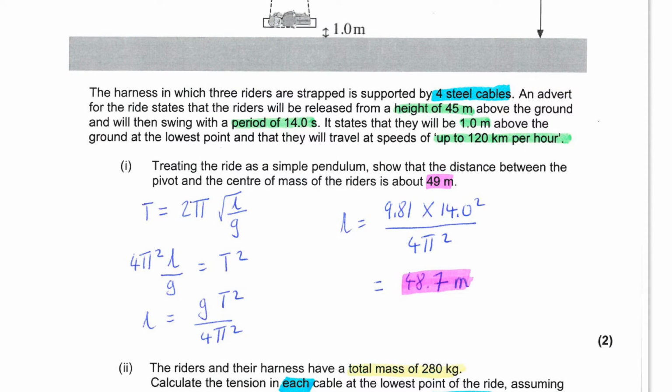So here you can see I have rearranged the equation first of all, and then I have substituted in the values given. So g just comes from the datasheet, 4 pi squared is a constant. I'm only actually bringing the value of 14 in from the text. This gives me an answer of 48.7, consistent with the value given. Note it is good to give your own answer to one extra significant figure when trying to prove a point like this.